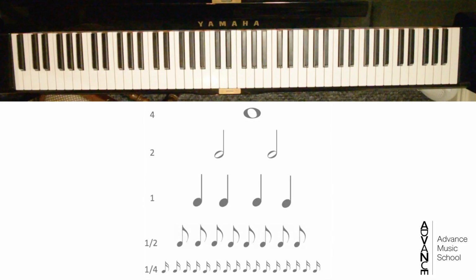Here is a pyramid of note values to show you how long they last against each other. So the shortest note is a semi-quaver, then a quaver, then a crotchet, then a minim, then finally a semi-breve.